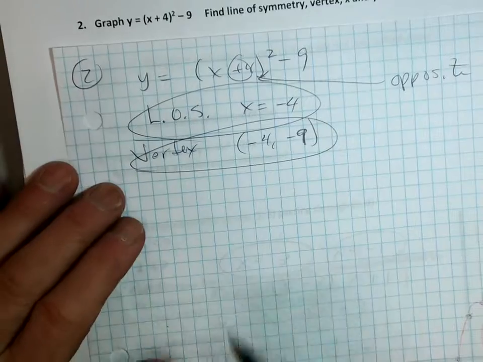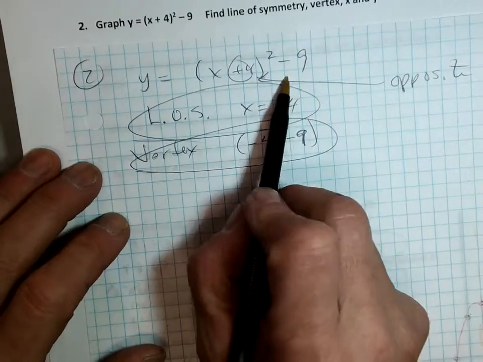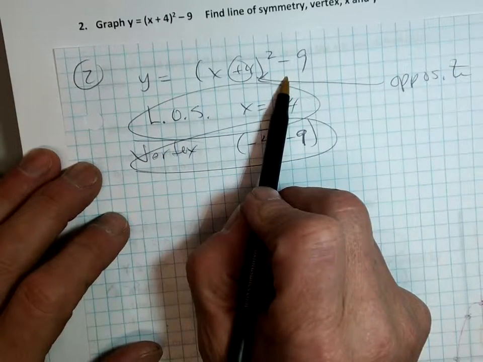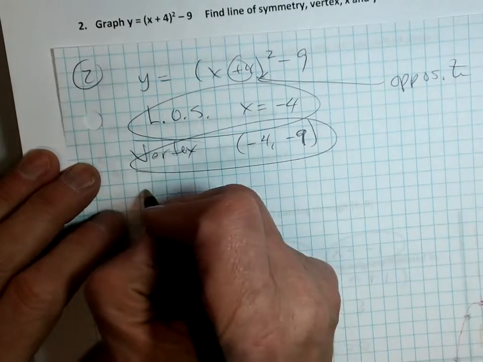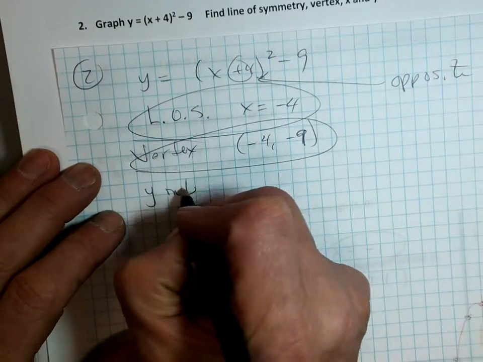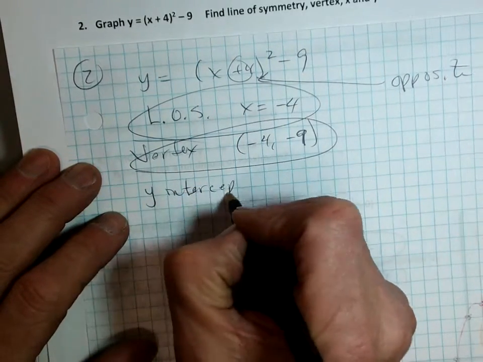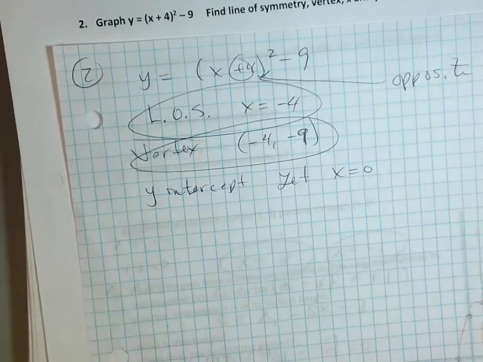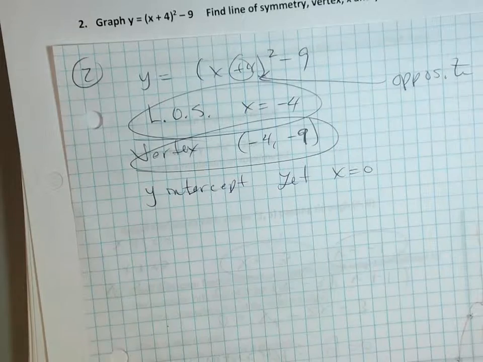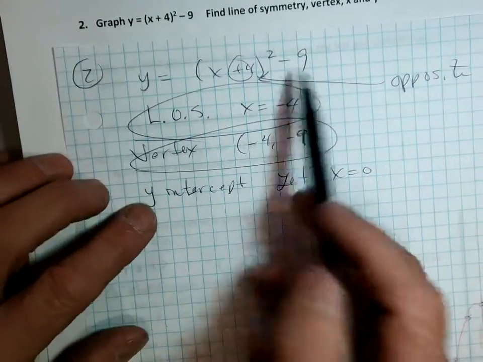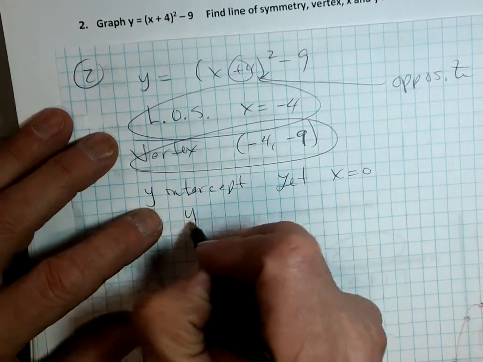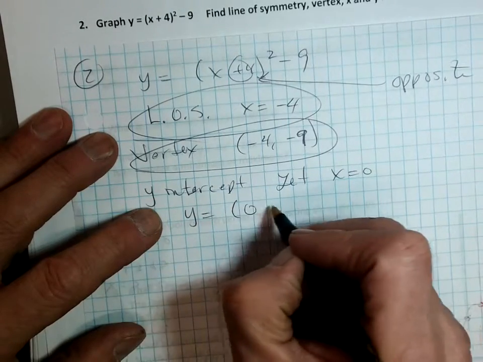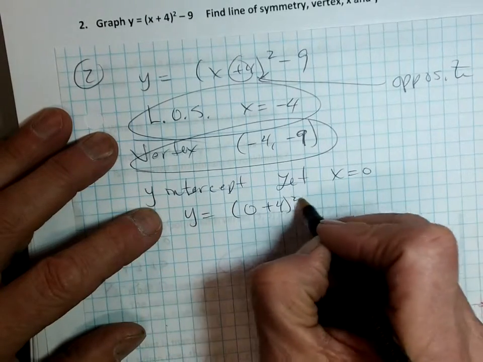Now, my y-intercept isn't as easy because it is not -9. We got to let x equal 0. I can do that math. It's not hard, but it is not going to be -9. So y equals (0 plus 4) squared minus 9.